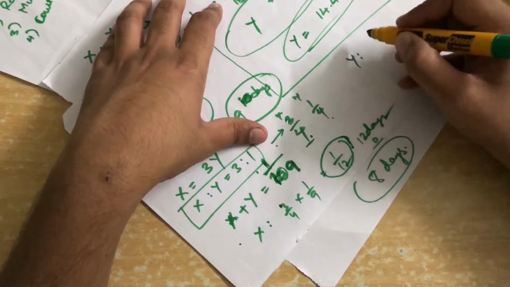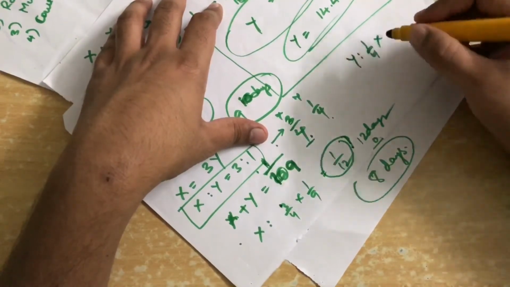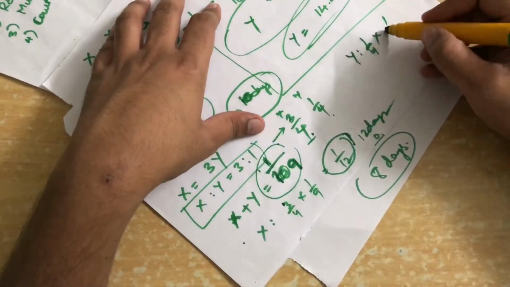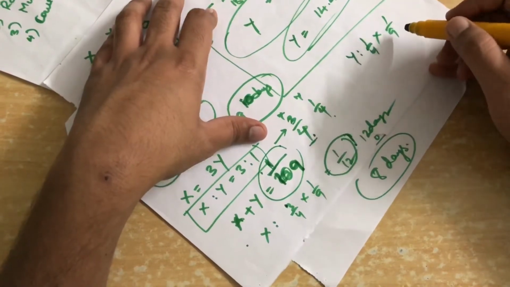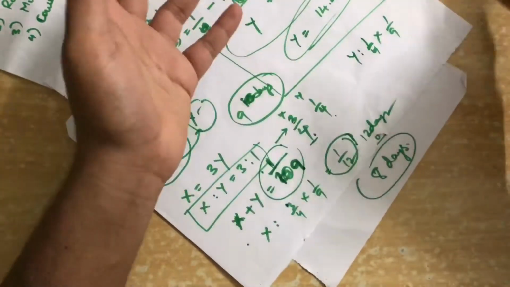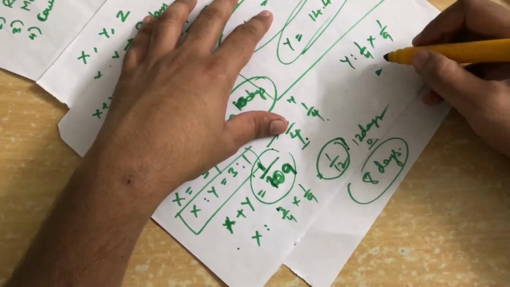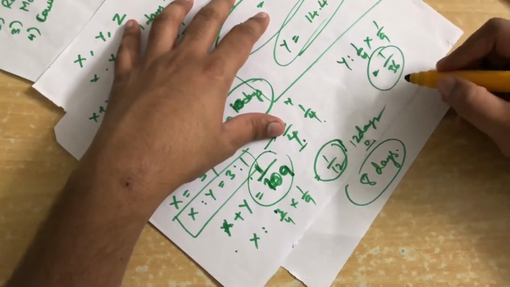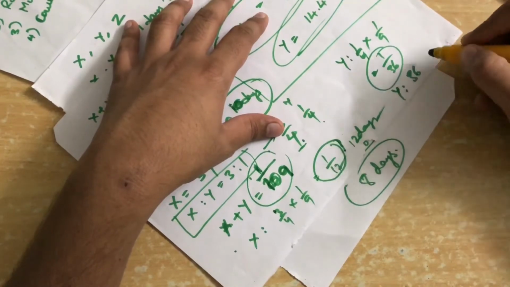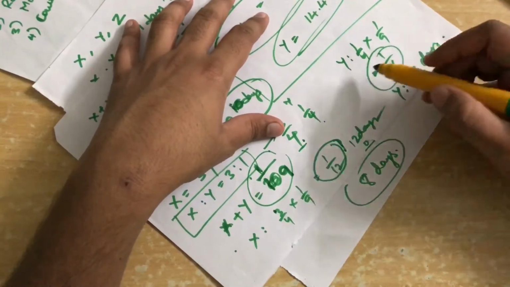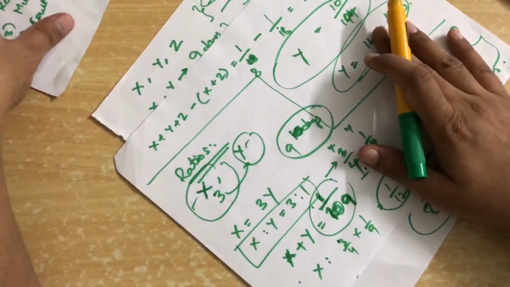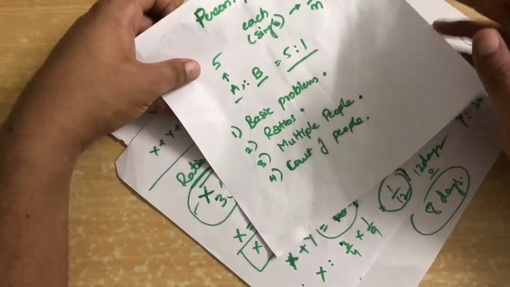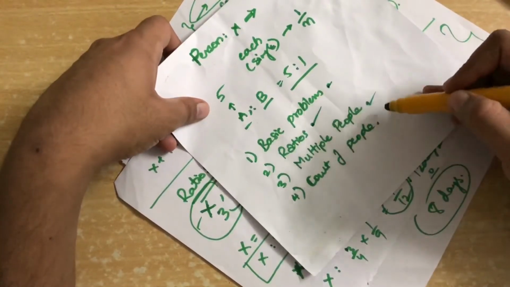Whereas Y does 1/4 of the total work, which is 1/36th of the work each single day. So Y would take 36 days. This is how ratio problems are dealt with.